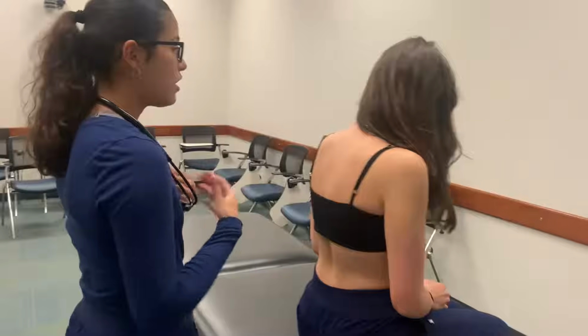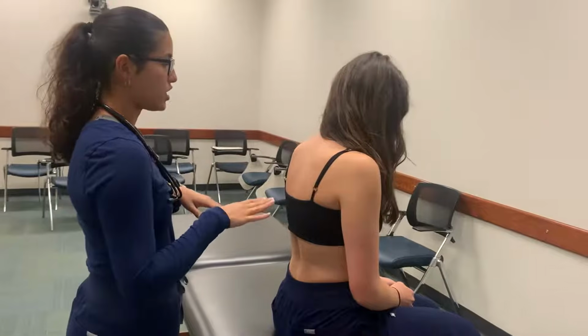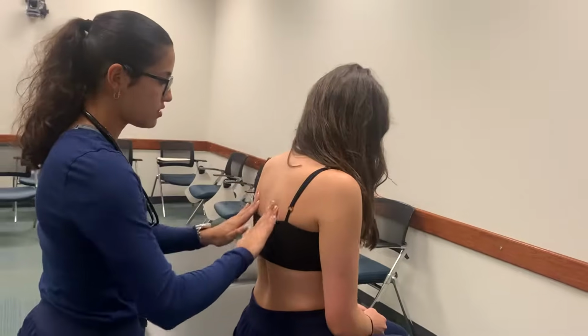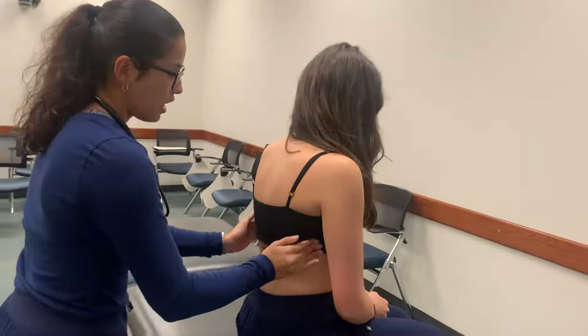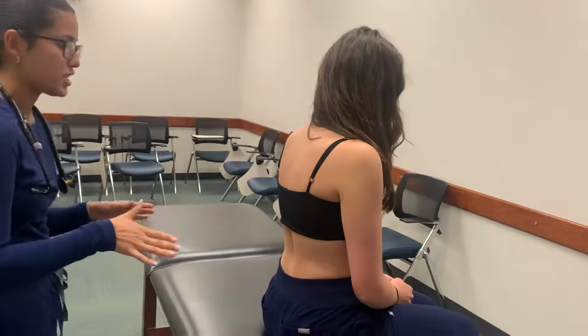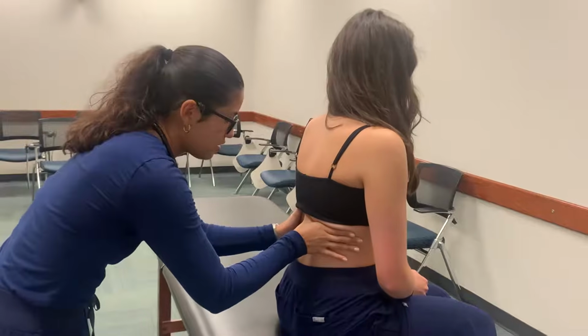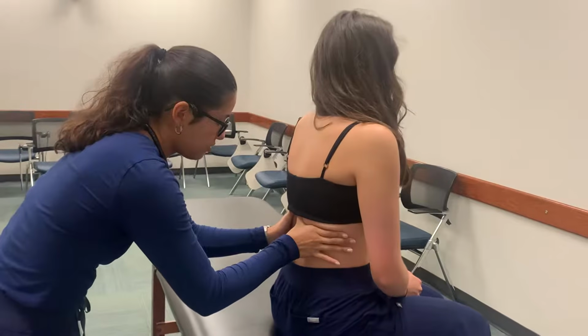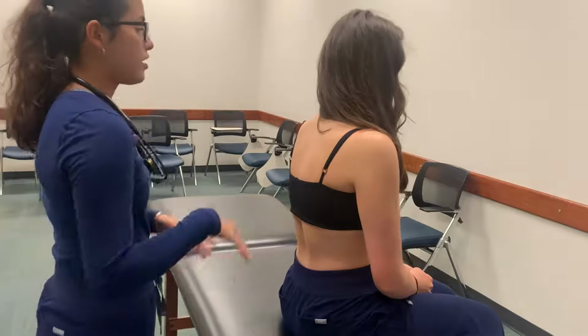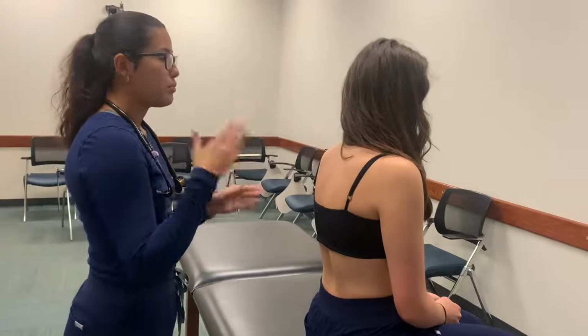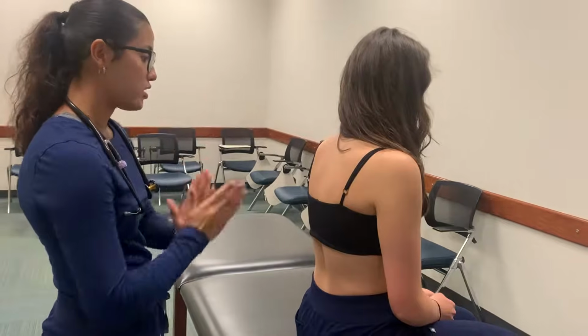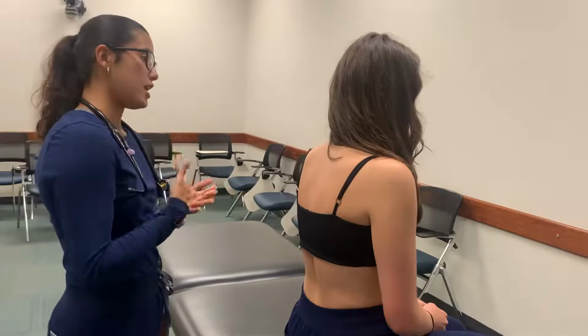Okay. So now I'm going to palpate the posterior and the lateral chest walls for tenderness and deformities. I'm also going to be testing for thoracic expansion for symmetry of respirations. So I just want you to take a deep breath in and out. Wonderful. Okay, I'm going to now test tactile fremitus. So I'm going to put my hands on different points on your back, and I just want you to say 99 slowly. Okay?